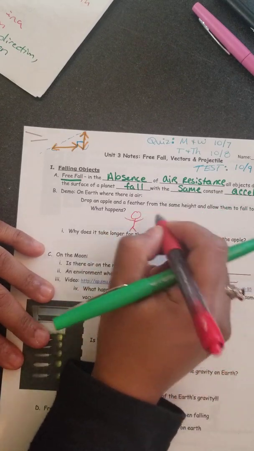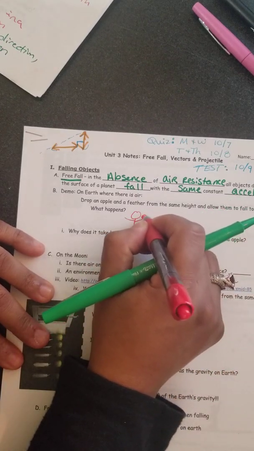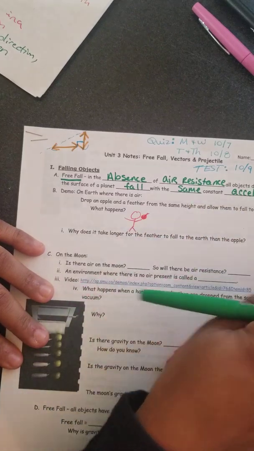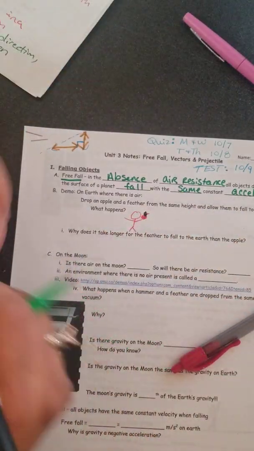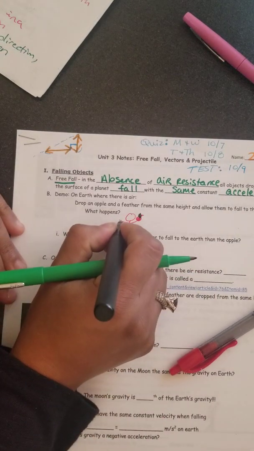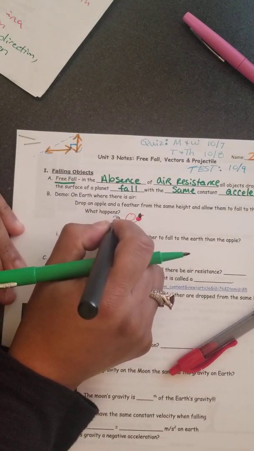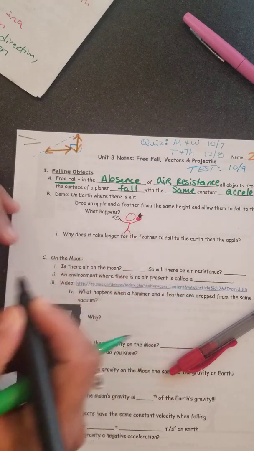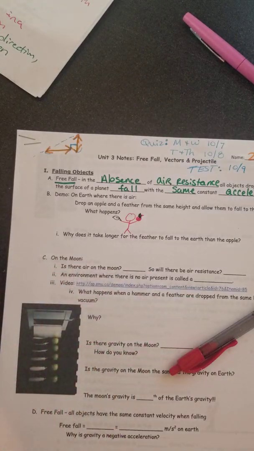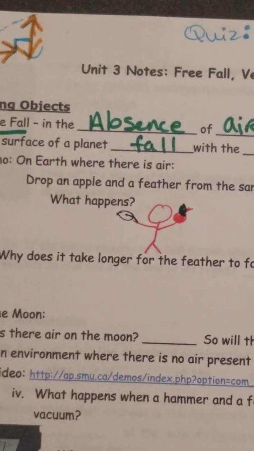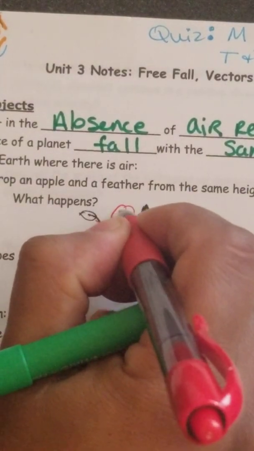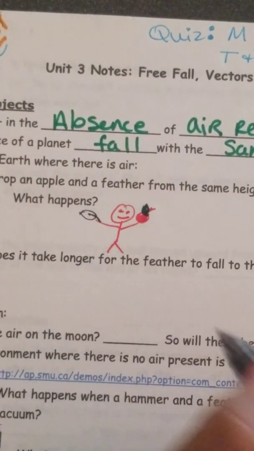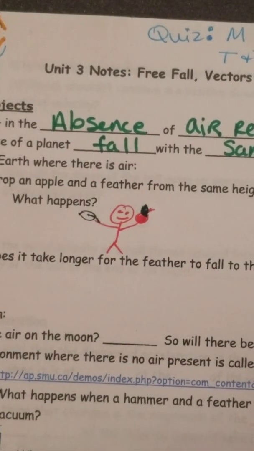We have a person here and they have an apple in this hand. And on this side, they have a feather. So here they are. They're here in class, or you're here at home. This is you at home. You have your apple and you have your feather. Look at their hands.